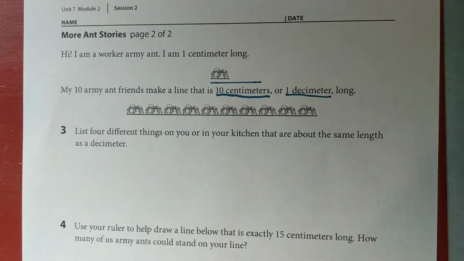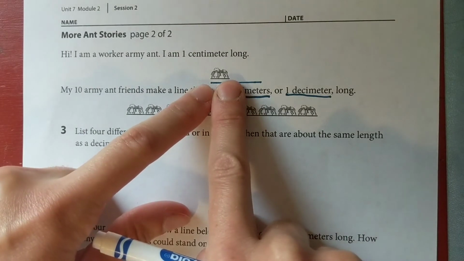And the side that has centimeters has a lot more. The numbers go up higher because we can fit more centimeters on that same ruler than inches, because they're smaller.